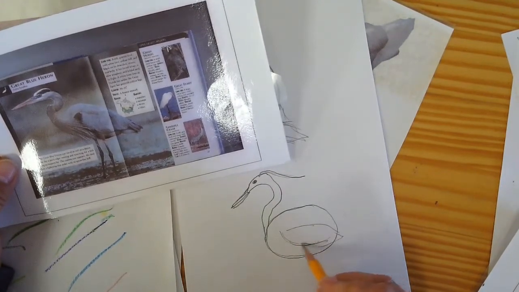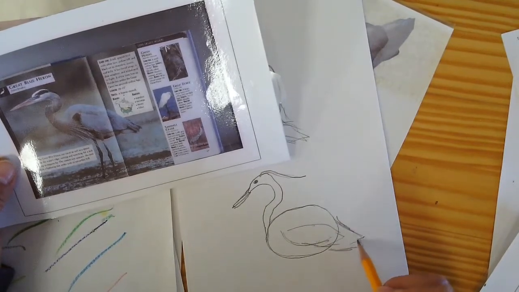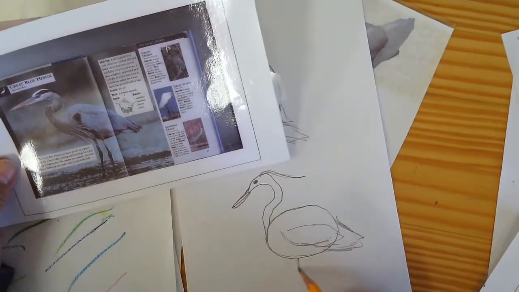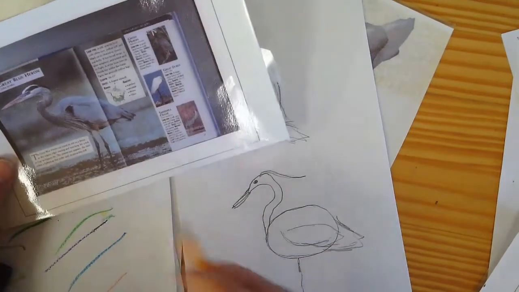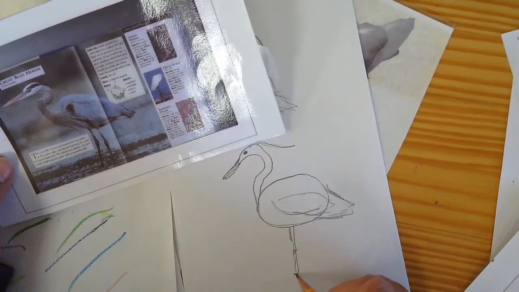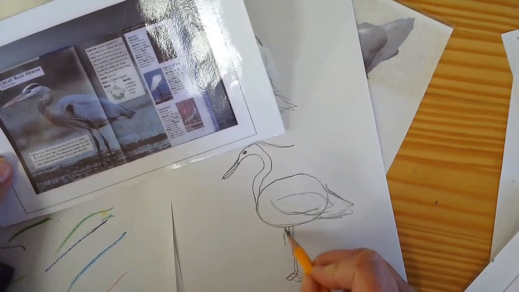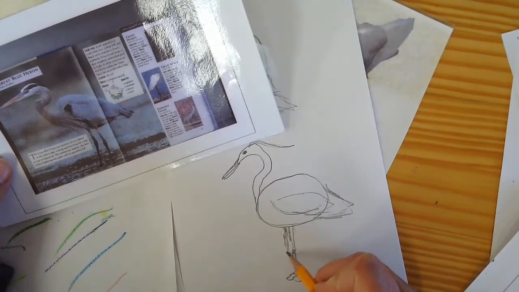His wings tuck down in here. And he has tail feathers. These tail feathers could help him with swimming or flying. And this guy has really long legs. See how long they are? And knobby little knees. Two legs, one on each side. And his feet are down here. His feet are webbed because he is a bird that is in the water.